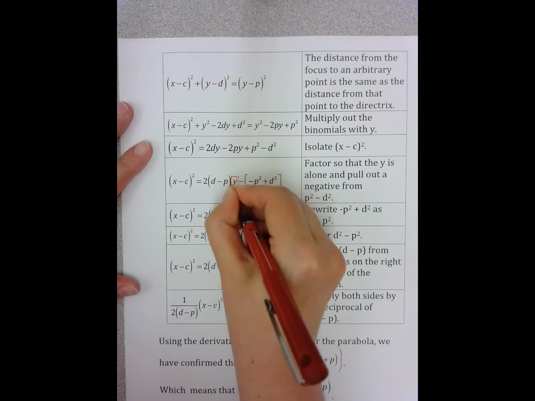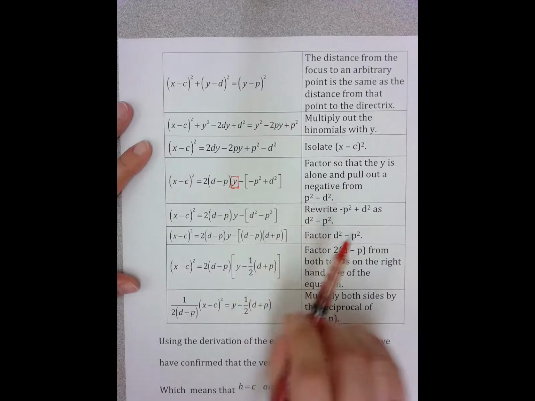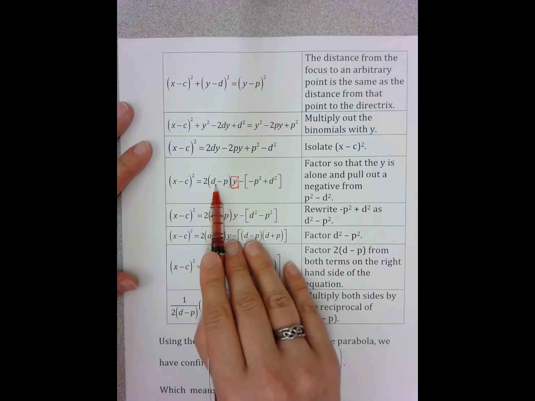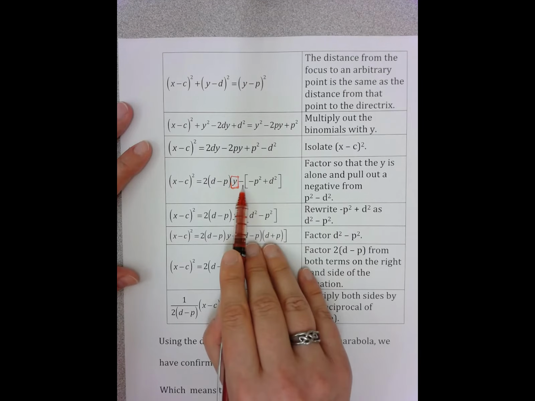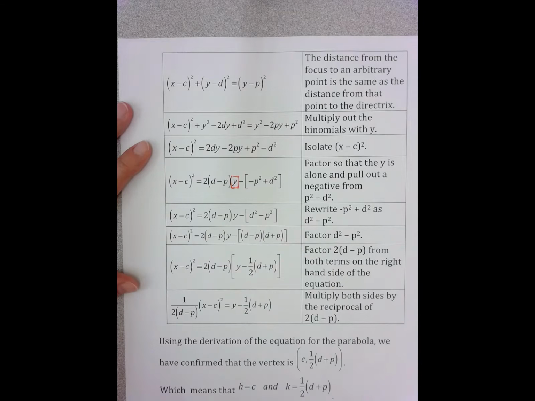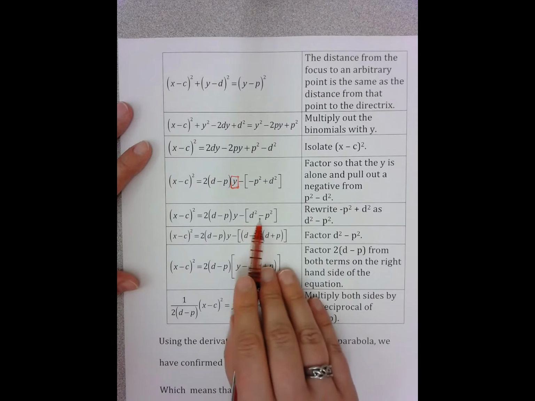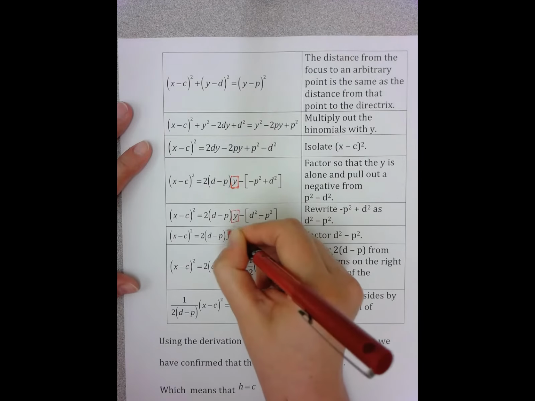I want my y alone. When I do that, I have a 2 and a d minus p. I then look at this piece and I say, well, in order to have the d in the front, I really need to have the d be positive. So I factor out a negative sign. I change my p squared to be negative and my negative d squared to be positive. Next, I just rewrite them so it's d squared minus p squared. I just want to keep highlighting this y.